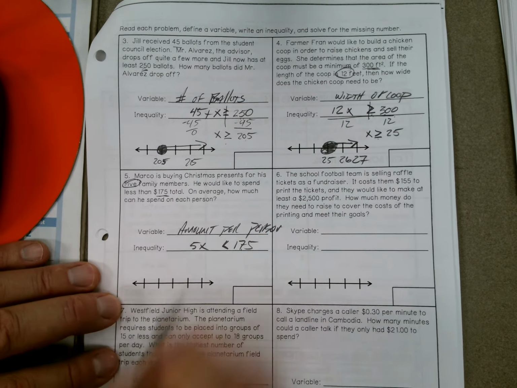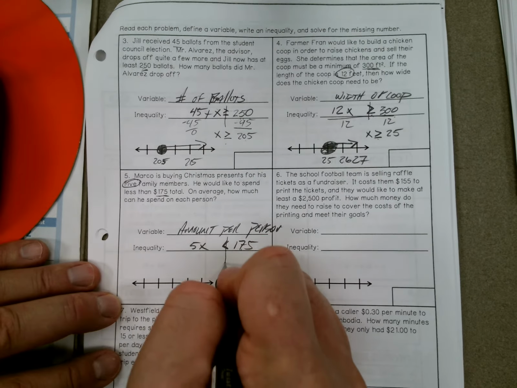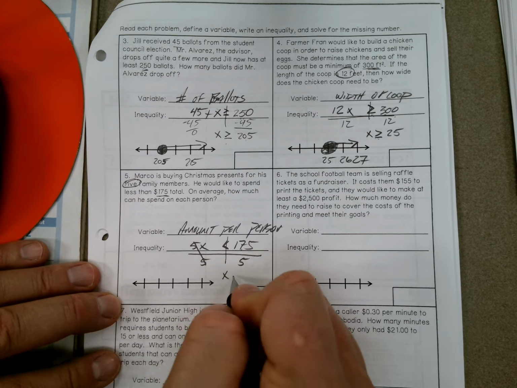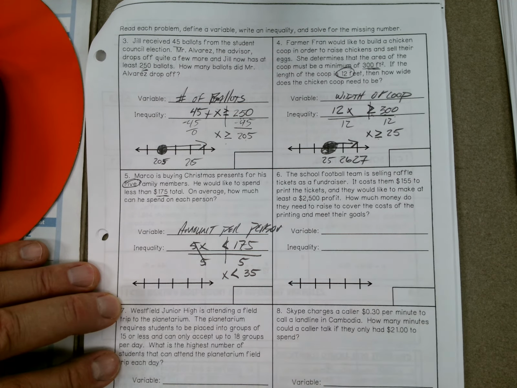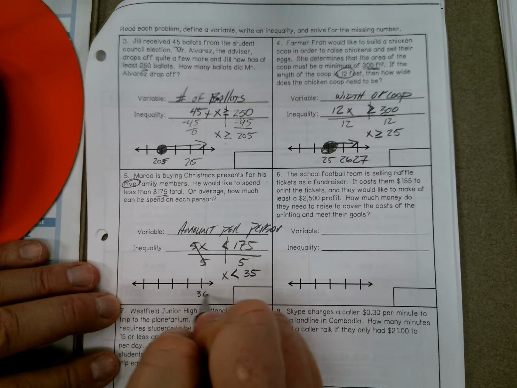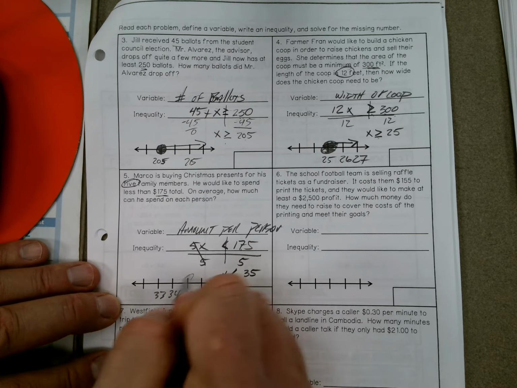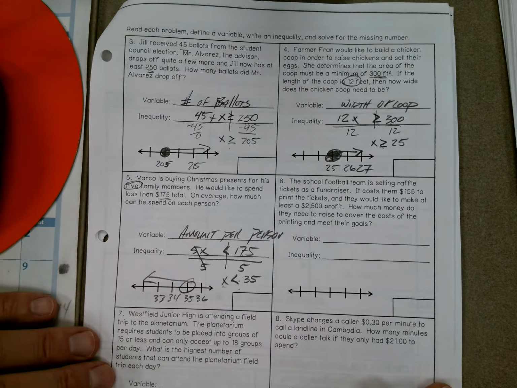And then we have 5x. So what number times 5 is going to be less than that? Balance beam, divided by 5 cancels. X is less than 35. Go to 35, leave it empty, and go that way. X is less than that.